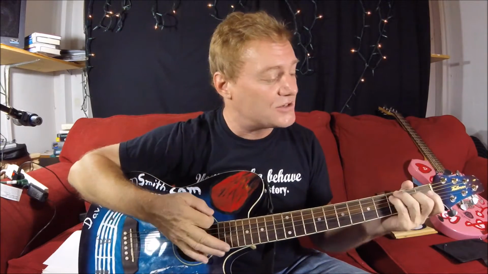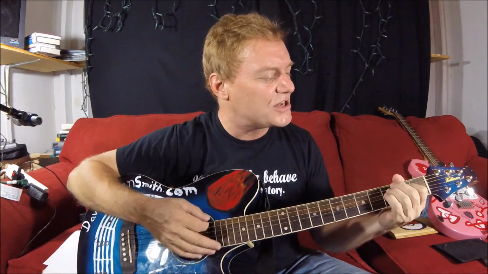It does not tend to be a soothing type melody. For instance, this chord is not very soothing. It's got a lot of tension built into it. One of my favorite chords is this one right here.